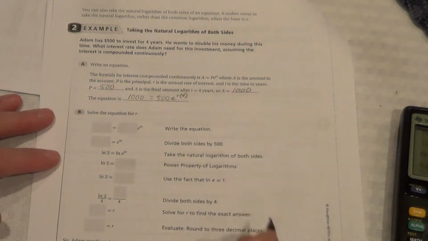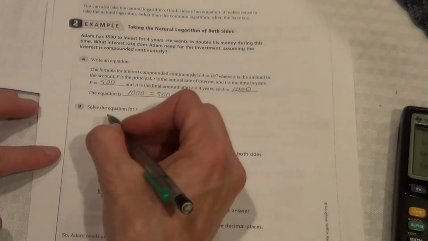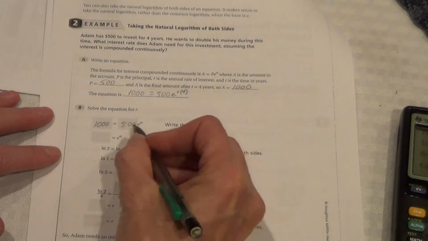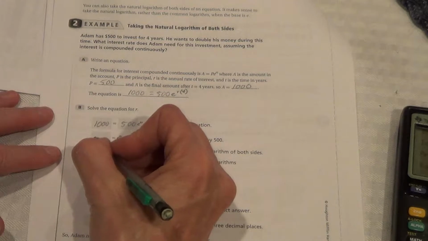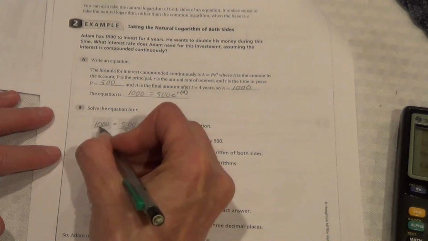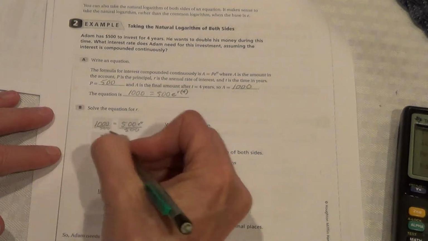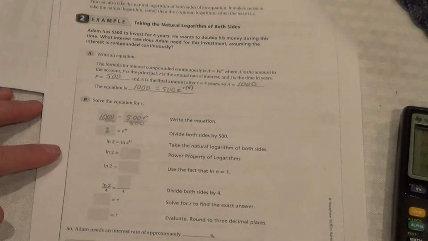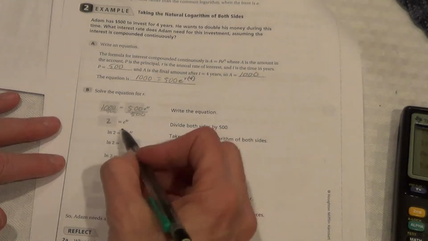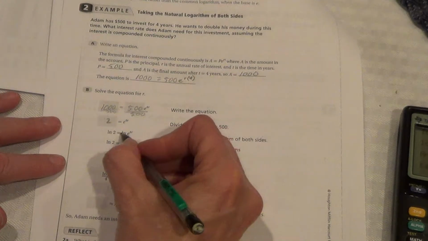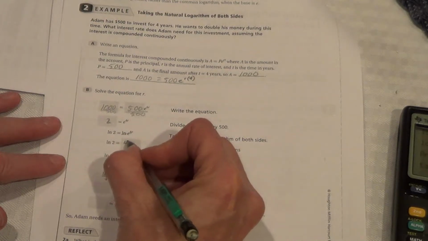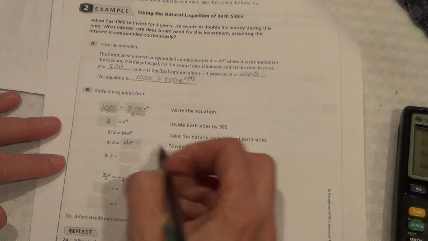Okay, so we come on down, 1,000 equals 500 e to the 4r, we would divide each side by 500, and we'd end up with 2 equals e to the 4r. Now if we do ln on each side, the ln will cancel out the e, that's why we did it, and we have ln 2 equals 4r.